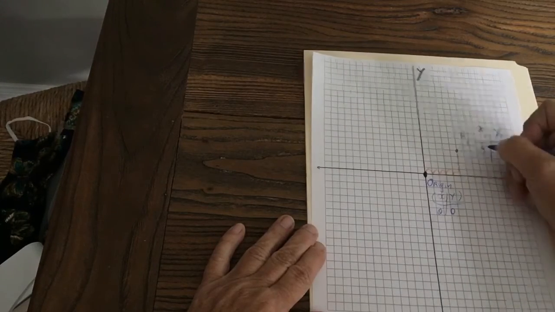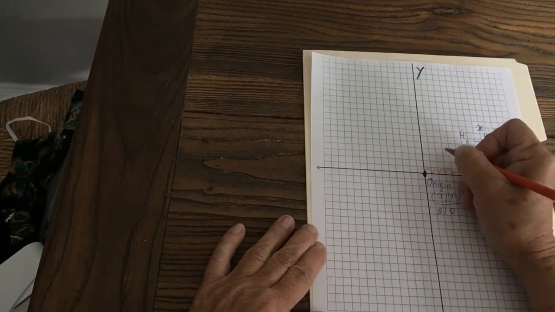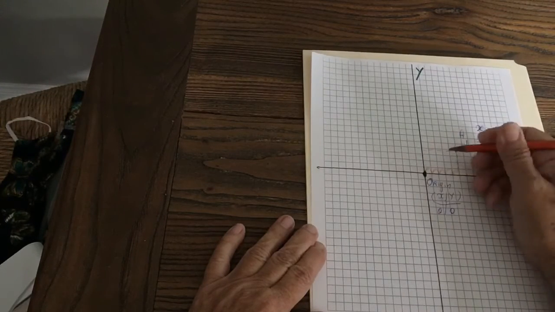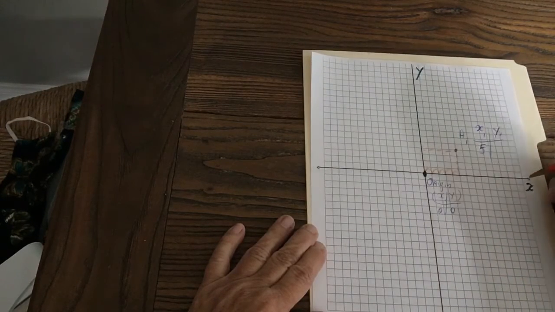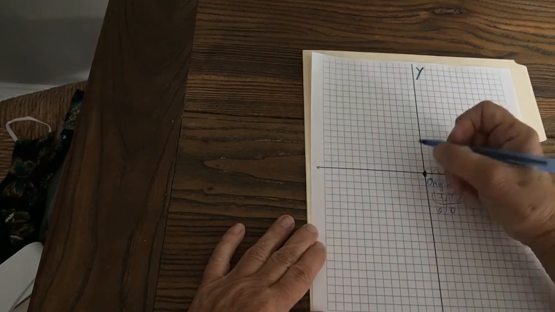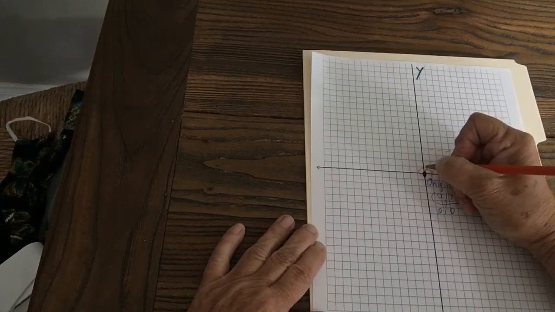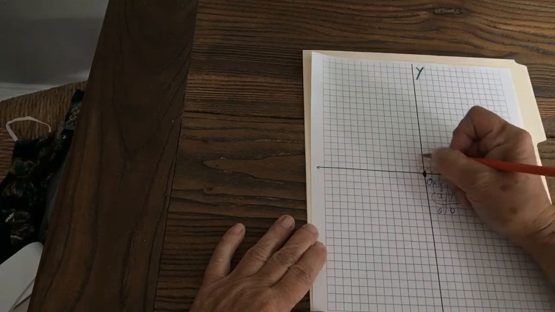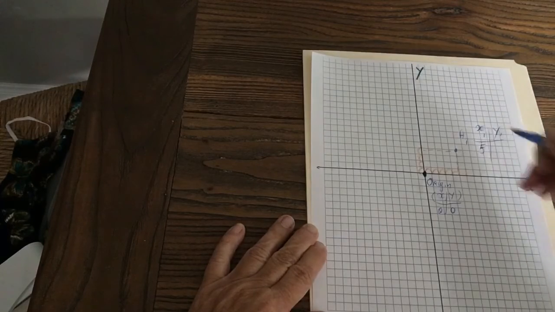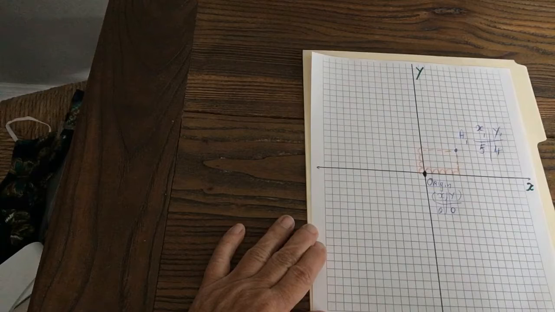Okay? Now I have to figure out where is your address on the y. So I'm going to draw a line parallel to the x-axis, or I can say perpendicular to the y-axis, something that we are going to see later, but I use the word so you can remember. 1, 2, 3, 4. So the address is (5, 4). Okay?